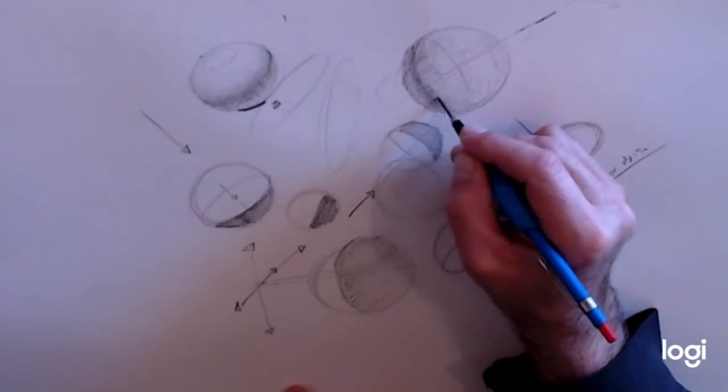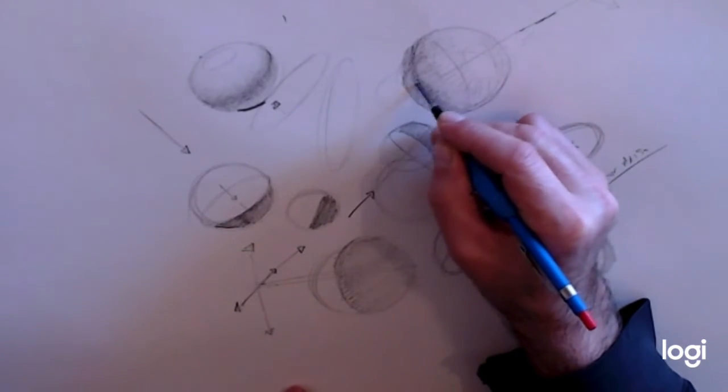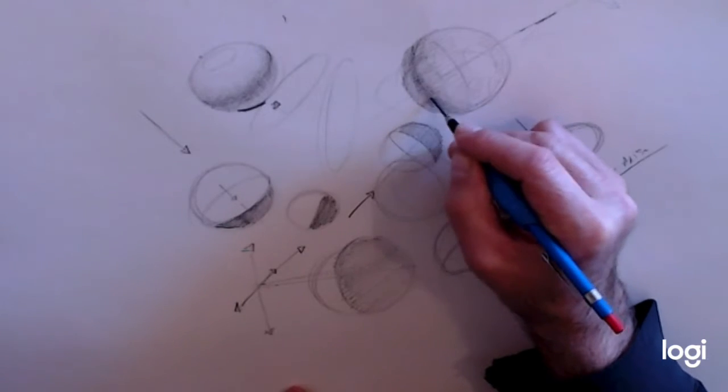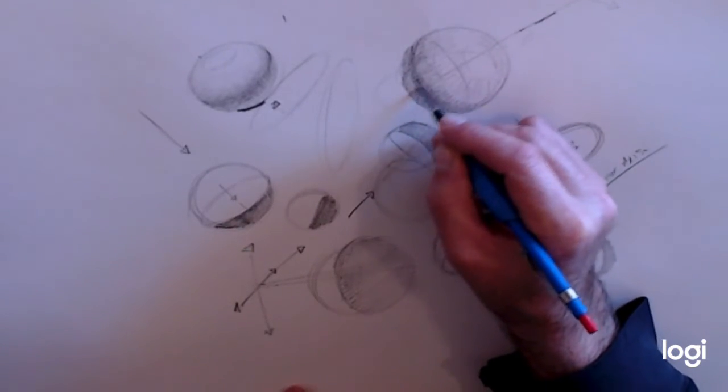And if you look up and it looks too abrupt, all you have to do is go back to your transitions and try to make them more gentle. Try to make more beautiful, gentle transitions.